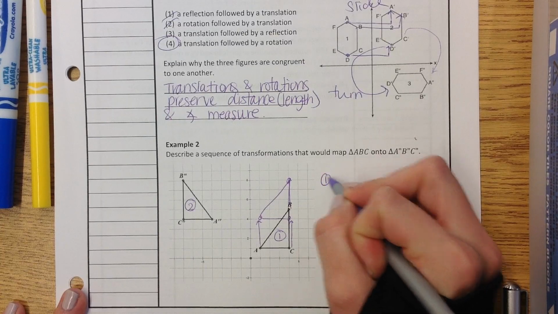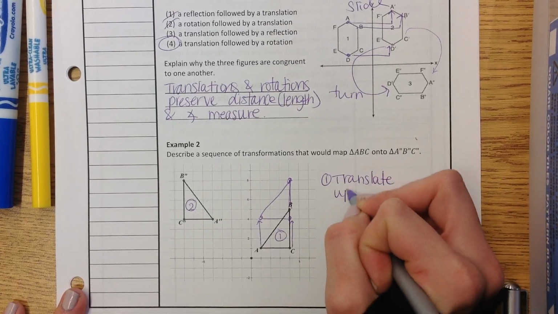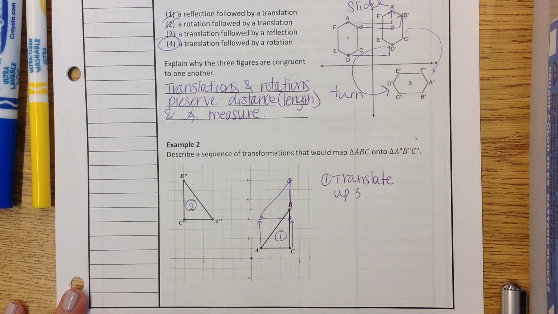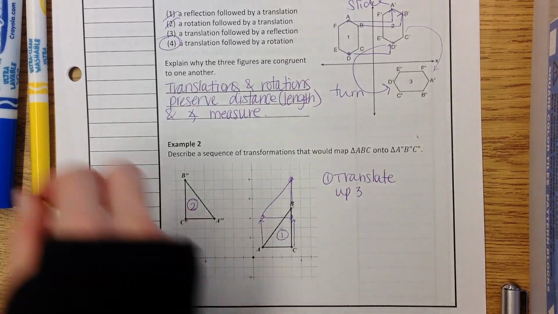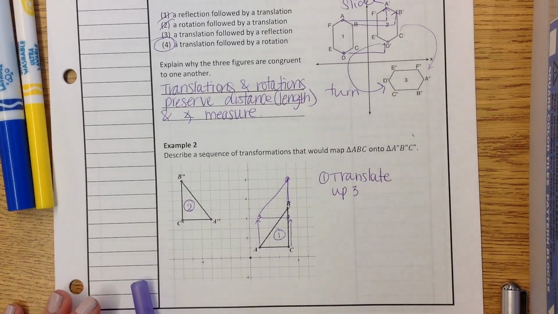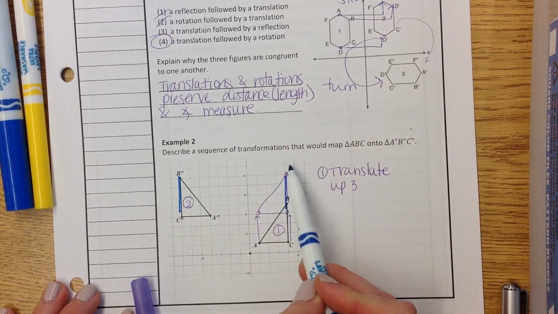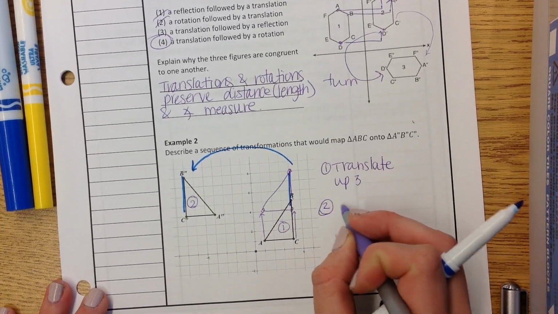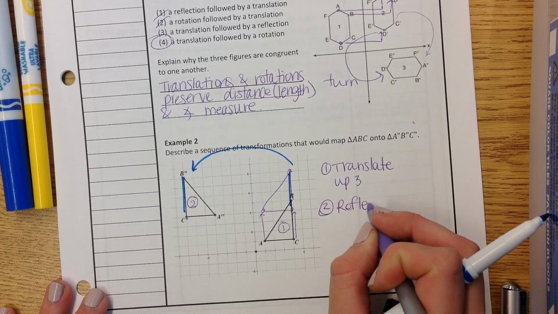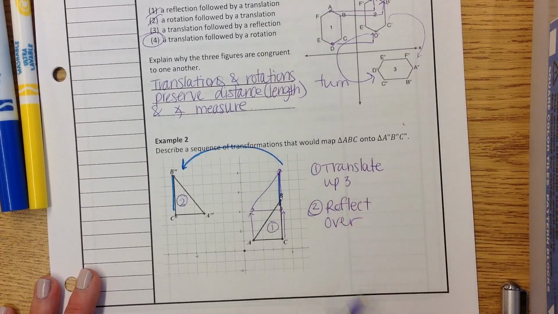So the first step I'm going to take is to translate up 3. I'm not translating left or right at all. I'm just going to translate up. I could translate left and right if I wanted to, but I'm going to choose not to. The next thing I'm going to do is figure out how to get like this side to come over here to this side. So it looks like it needs to flip. And remember that a flip is called a reflection. So step 2 will be a reflection, but I have to define over what? Reflect, messy handwriting, over something.